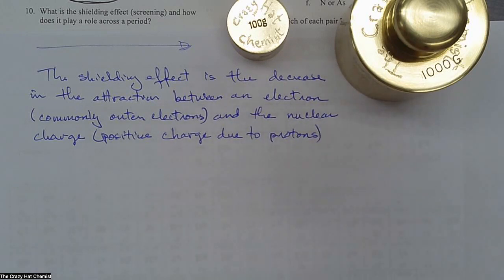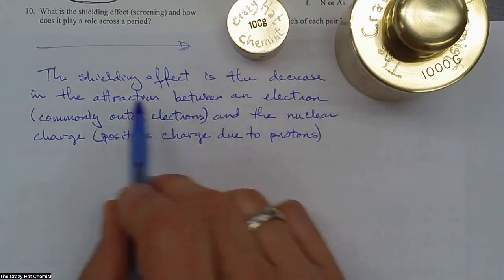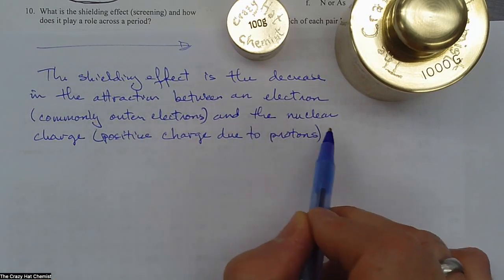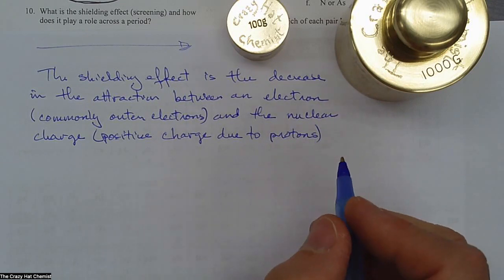right? Because the neutrons are neutral, right? So the shielding effect is the decrease in the attraction between an electron, commonly the outer electron, and the nuclear charge, the positive charge due to the protons.